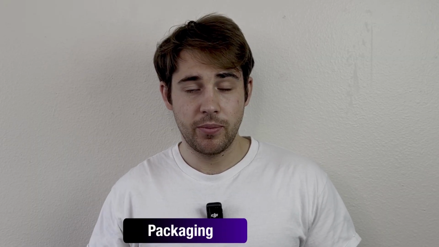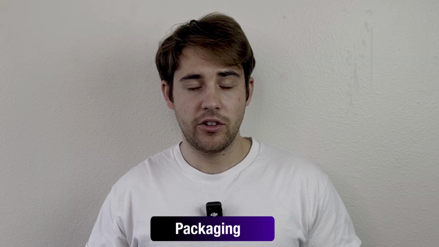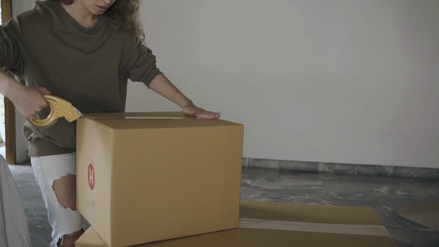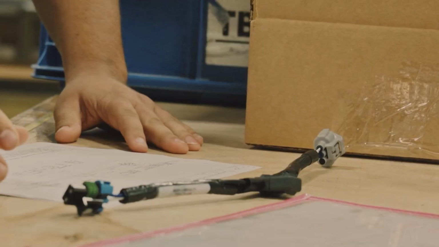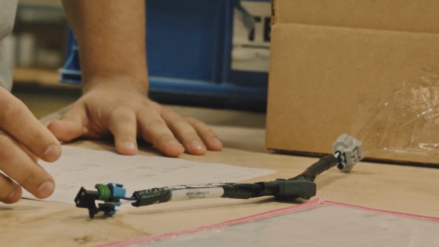So the 6th category, and a really important one, is going to be packaging. So this is going to be your packaging materials such as boxes, maybe paper filling, bubble wrap, poly bags, whatever that you use as your packaging materials to ship out these orders.